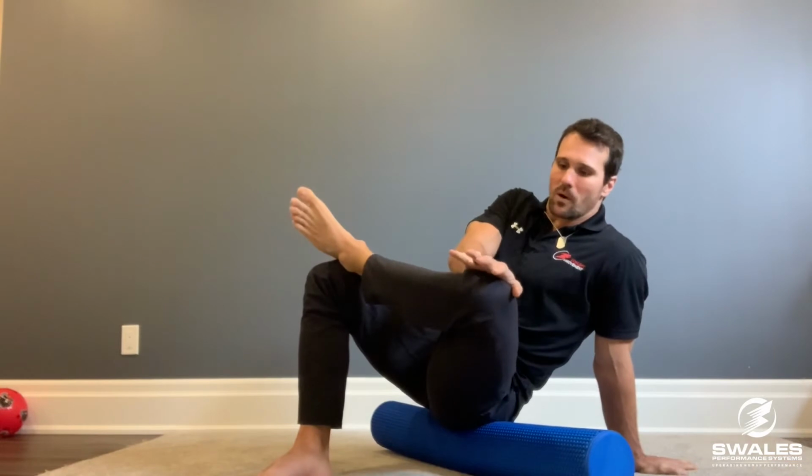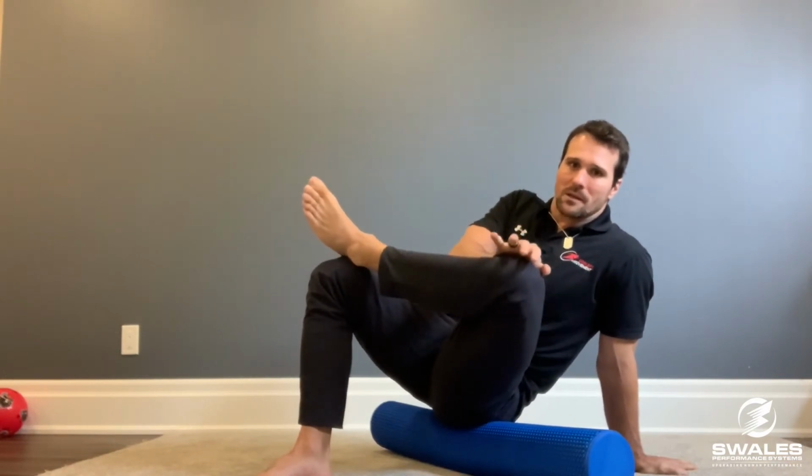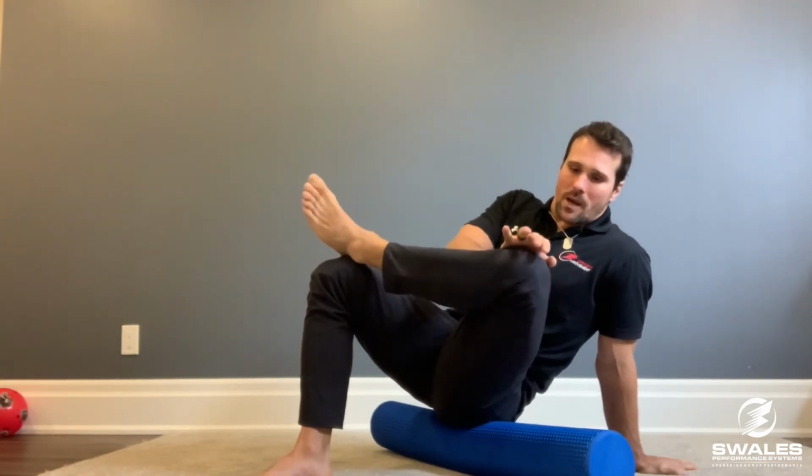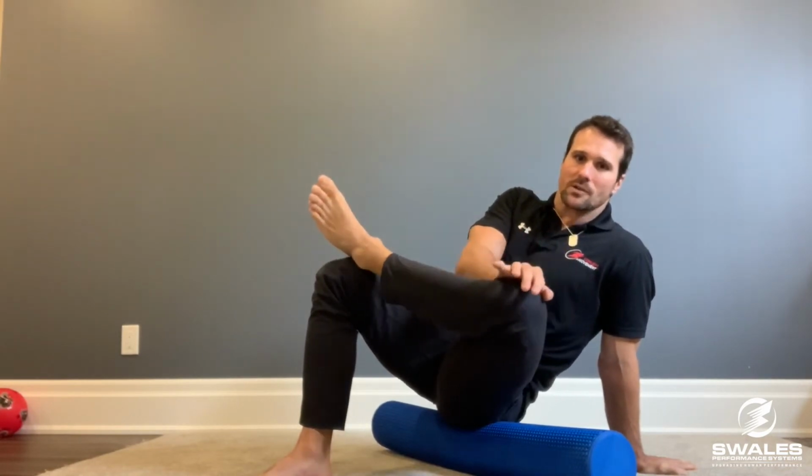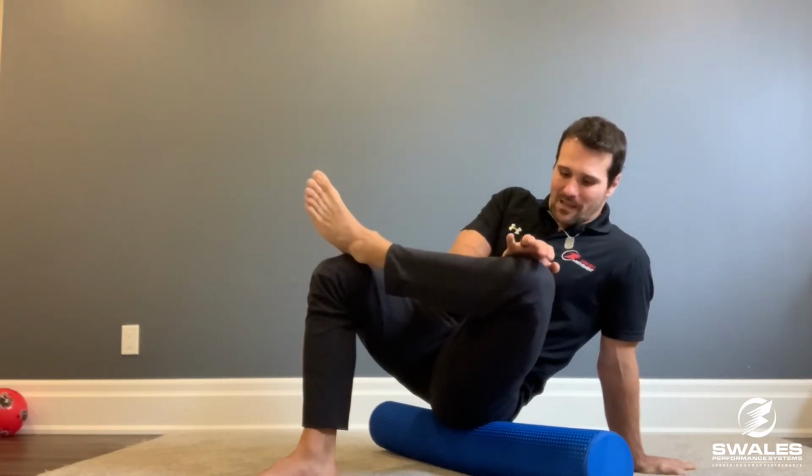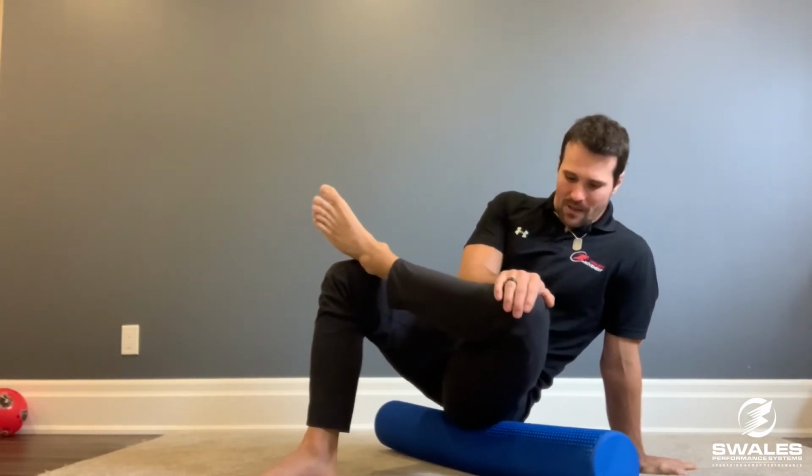So we're going to get a double effect. We're not just getting the pressure from the foam roller to relax the muscle, but we're also using neurological tricks to try and inhibit and downregulate it as well. So I find 3 to 5 good contractions and then push that hip out a little bit more to get a little bit more range. Okay, that's usually all it needs.